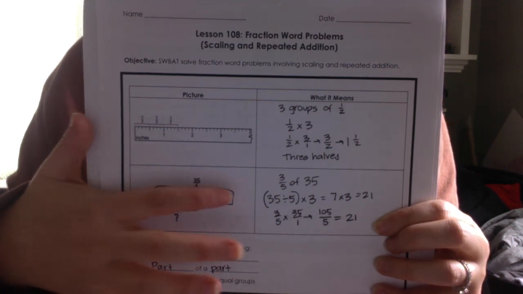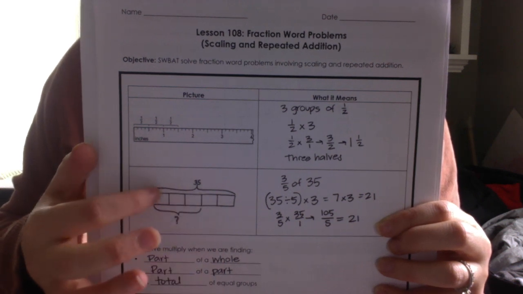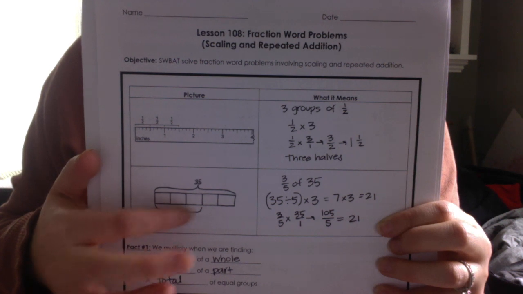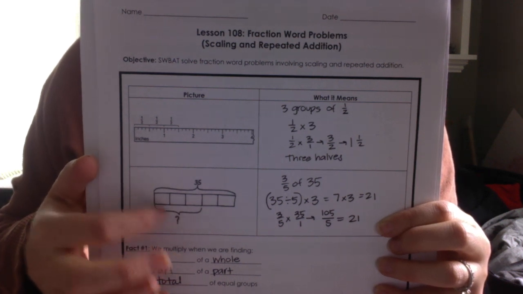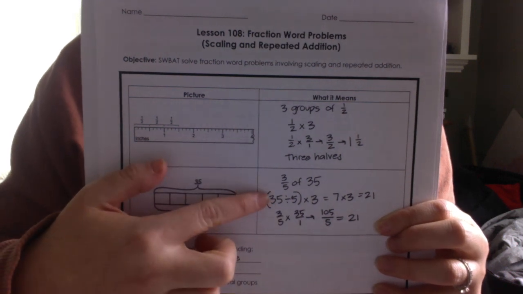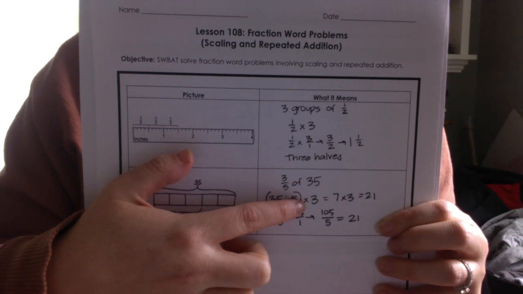1, 2, 3, 4, 5. 7 times 5 is 35. So now that we know each of these boxes stands for 7, you could think of multiplying 7 times 3 to figure out 7, 7, 7. I showed you this with whole numbers: 35 divided by 5 is 7, and then 7 times 3 gives you 21.